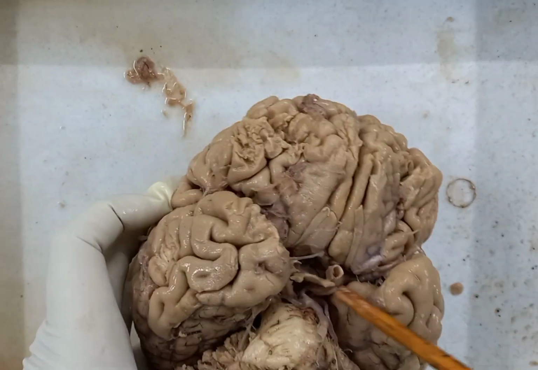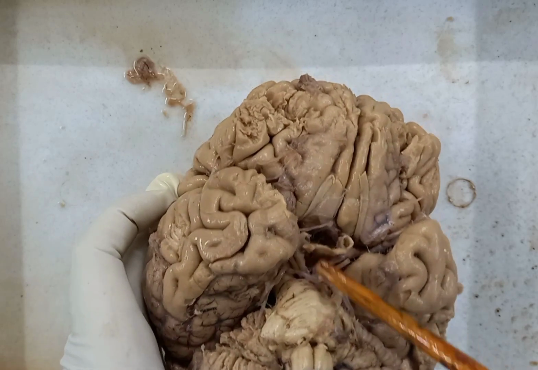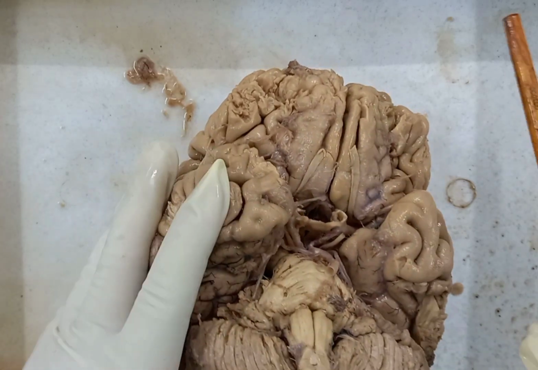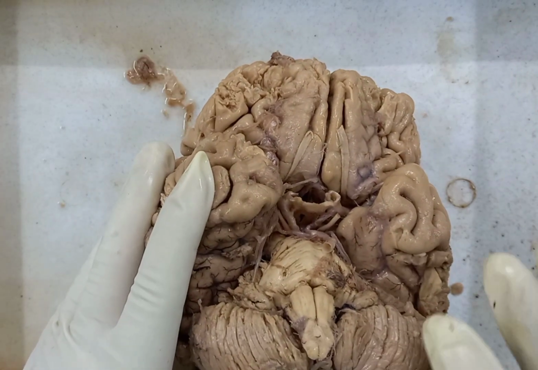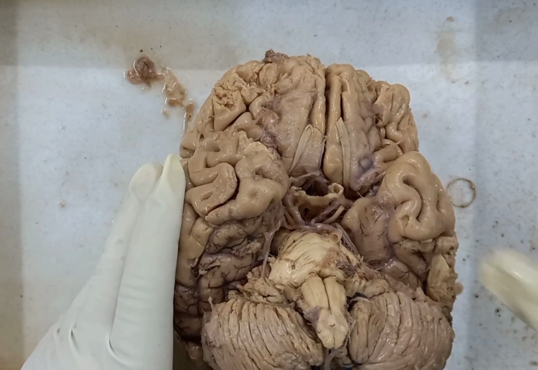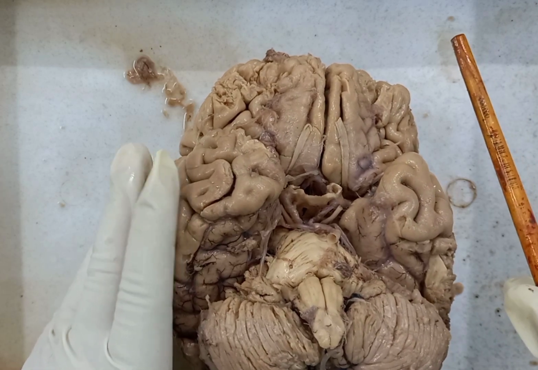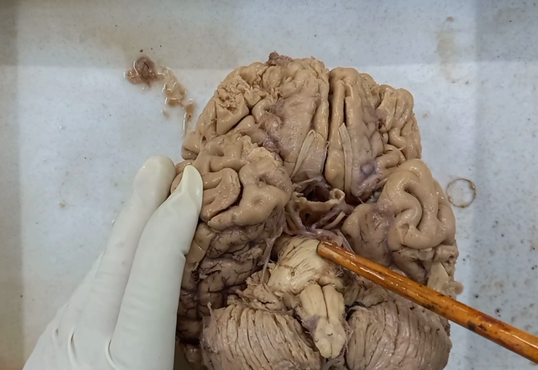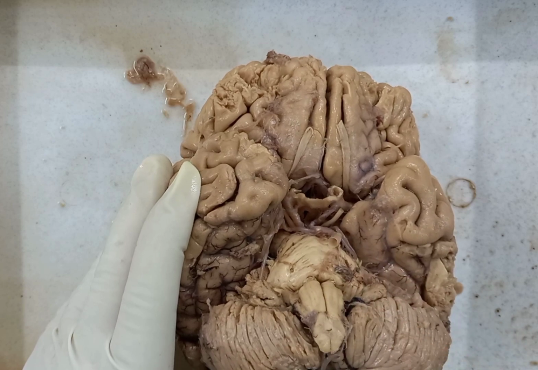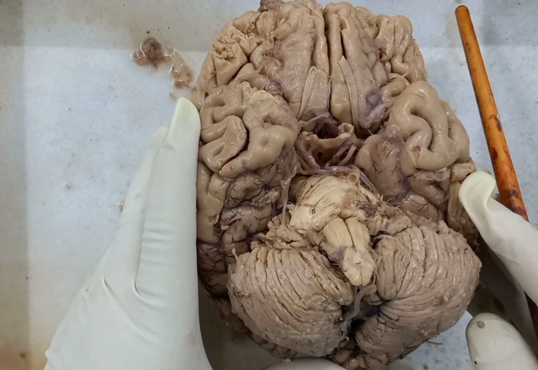This hindbrain is connected with the forebrain, this big part of the brain, with the help of a very narrow part of the brain where this pointer is. This is called the midbrain. So now you know the parts of the brain. Just revise with me: forebrain, midbrain, and hindbrain. Hindbrain consists of the pons, medulla, and cerebellum.